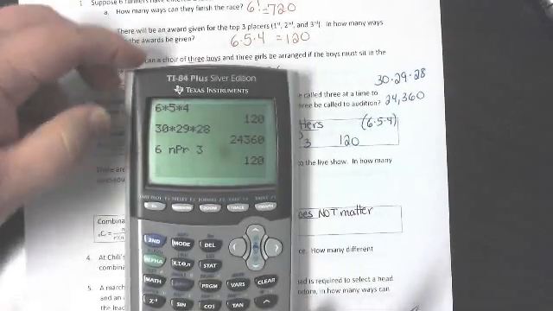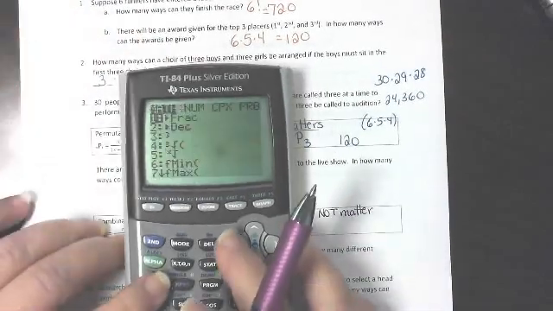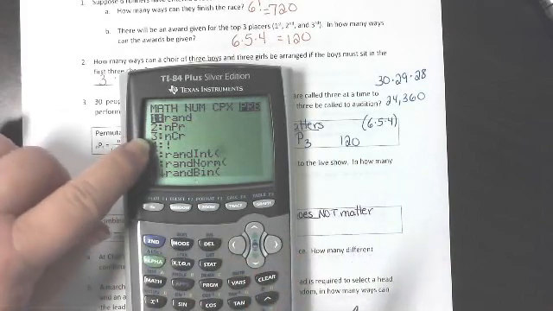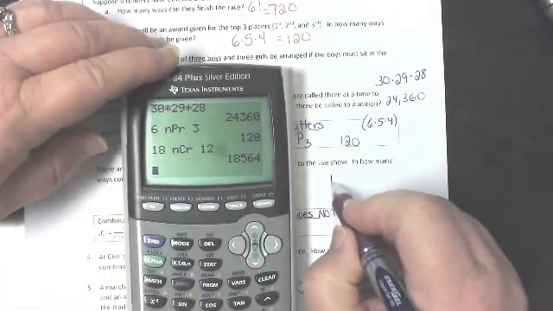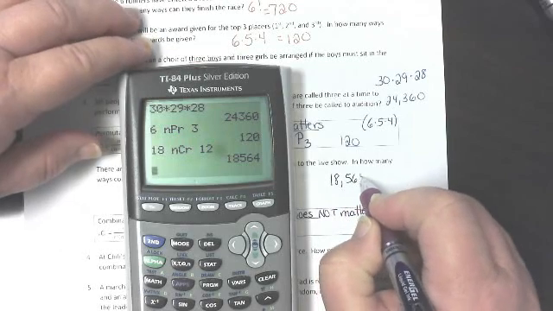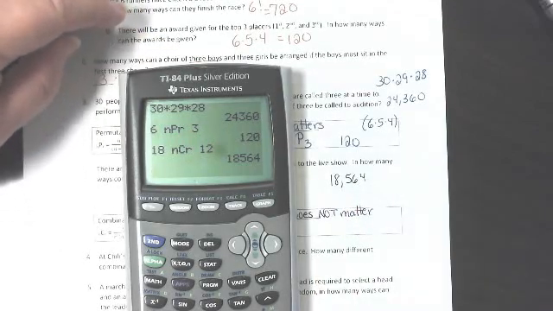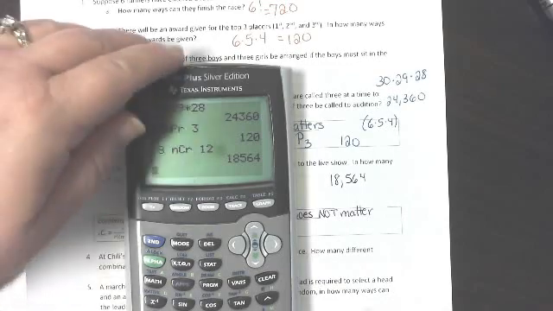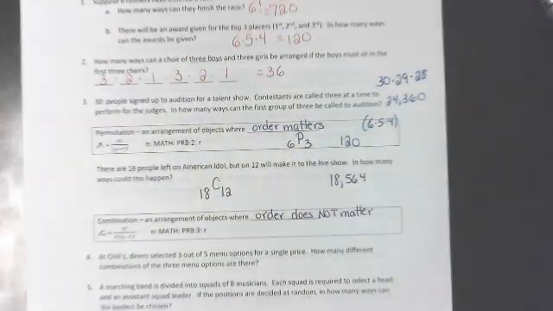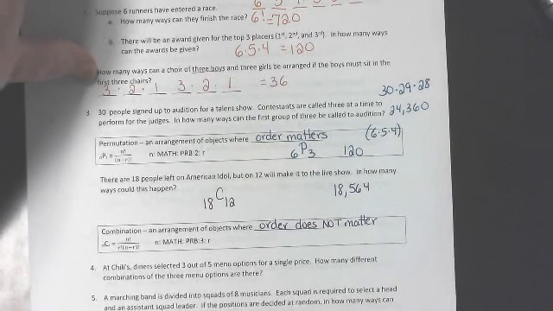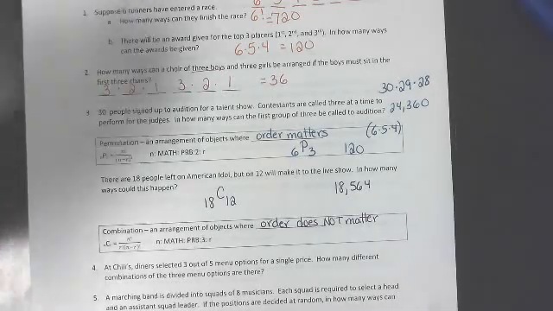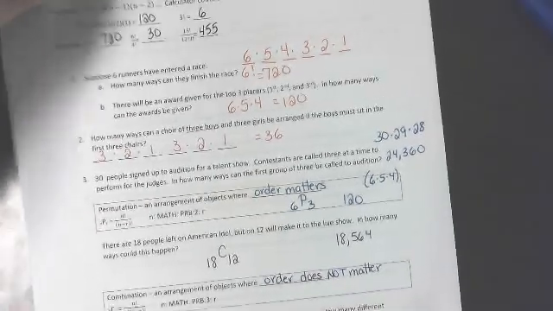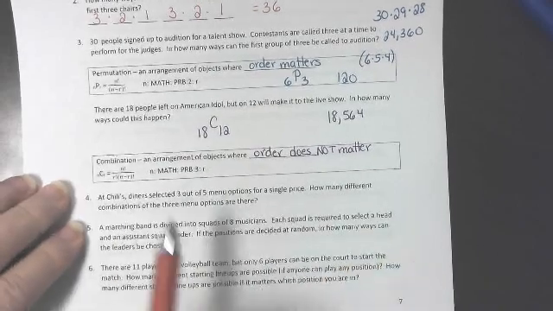So in my calculator, I'm going to type 18, then go math, probability, and I'm going to choose number 3 because order didn't matter, 12. So there are 18,564 ways we could pick those top 12. Doesn't matter what order I put them in. So as we go through the rest of these questions, we're going to identify, first of all, did order matter, and we'll decide how best to calculate how many ways this event could happen.